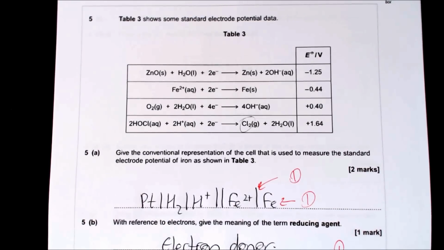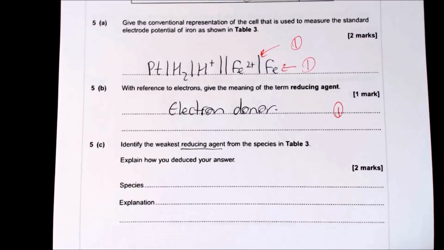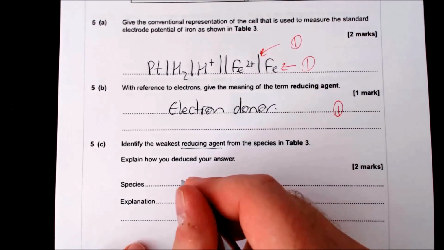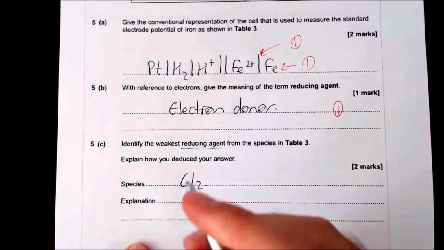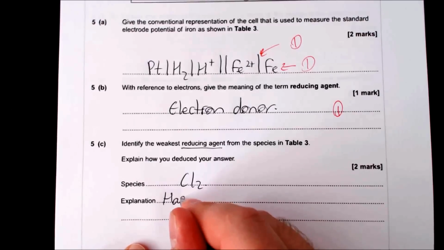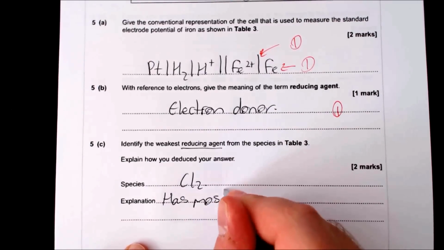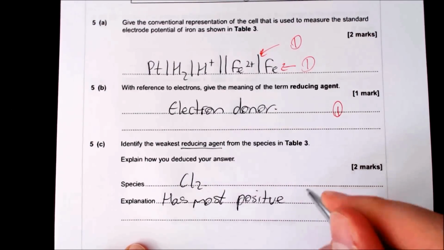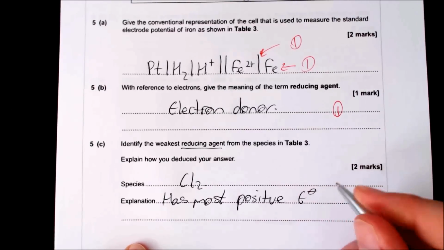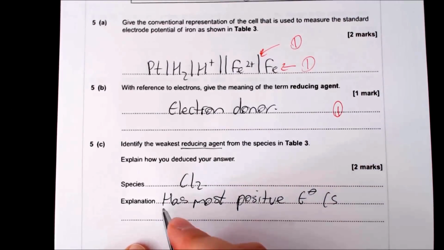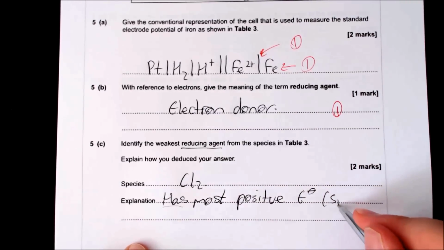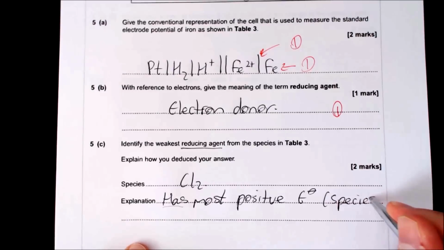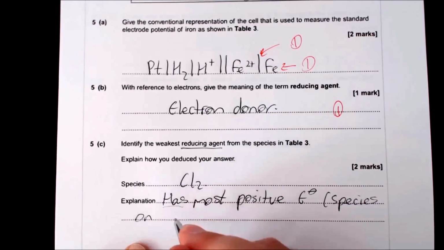So the species would be Cl2, and the reason is it has the most positive E0 value. And when we refer to has, we're talking about the species on the right hand side.